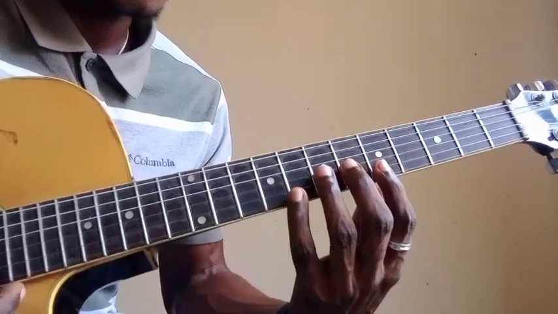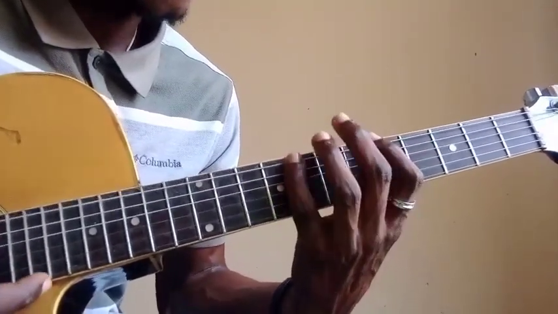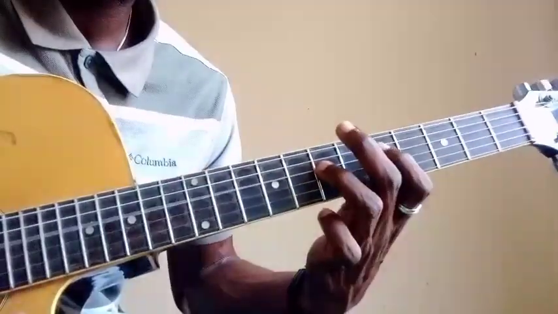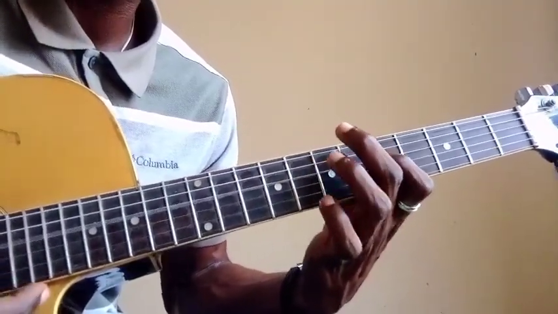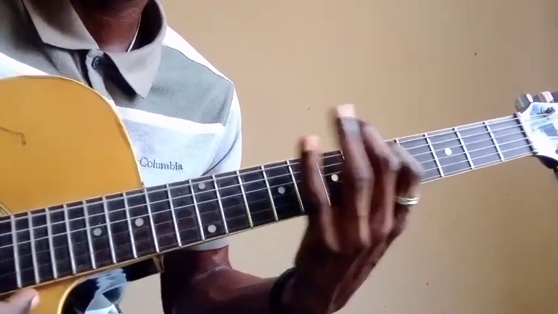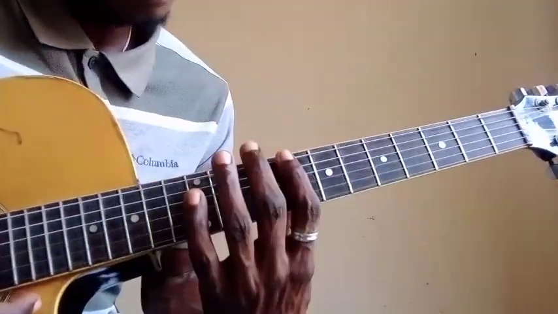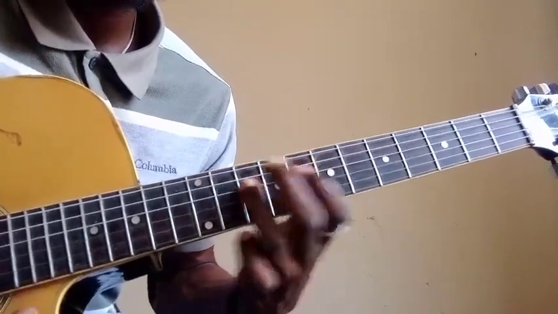While the major pentatonic gives you la, do, re, mi, sol, la, sol, mi, re, do, la, while the minor pentatonic gives you do, me, fa, sol, do.